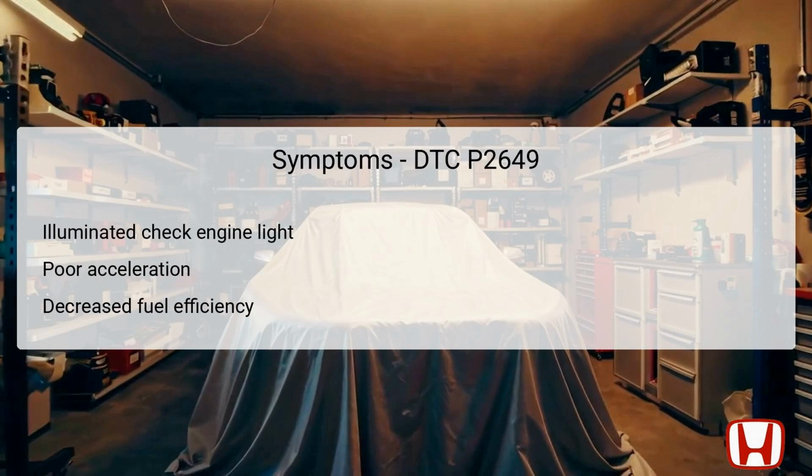When DTC P2649 is present, the vehicle may exhibit several symptoms that can affect drivability. An illuminated check engine light is often the most immediate indication of underlying problems, prompting the need for diagnostic attention. Additionally, the vehicle may feel sluggish during acceleration, as the VTEC system may not function optimally due to the high voltage condition.